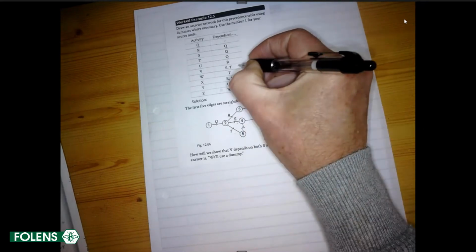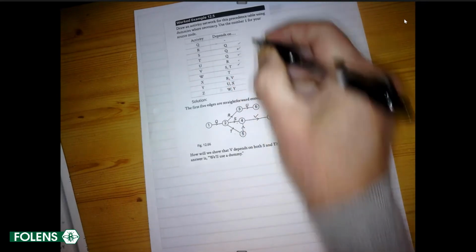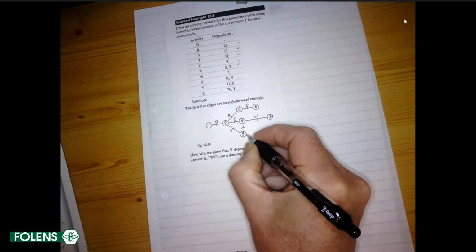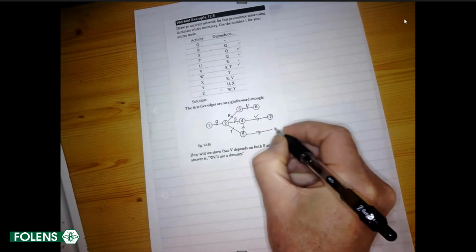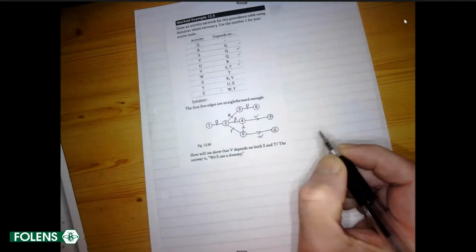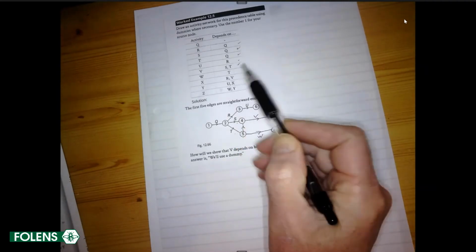So now I've shown that. Depending on T on its own is W. That's W.